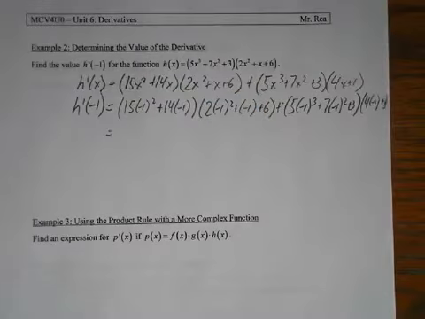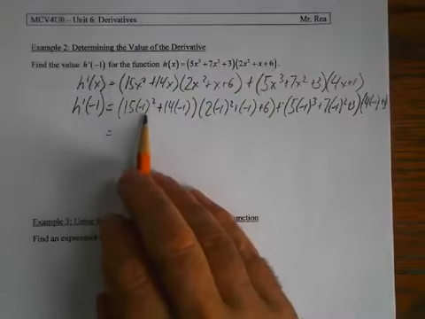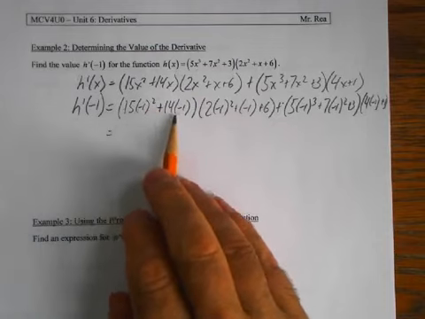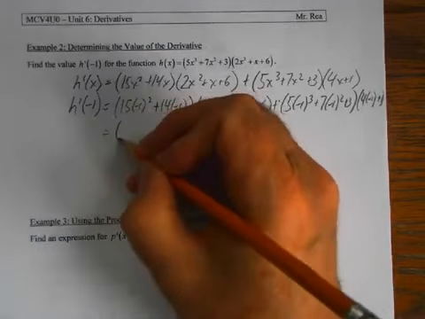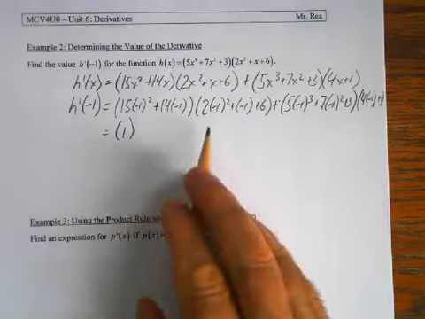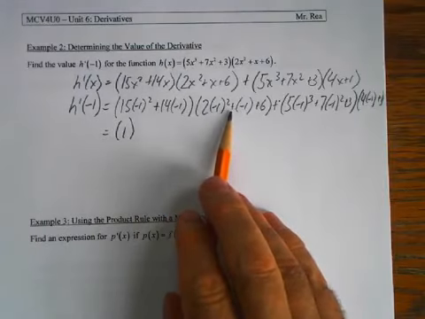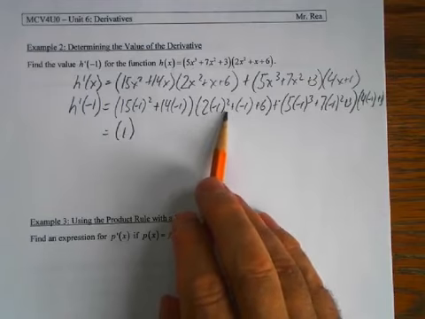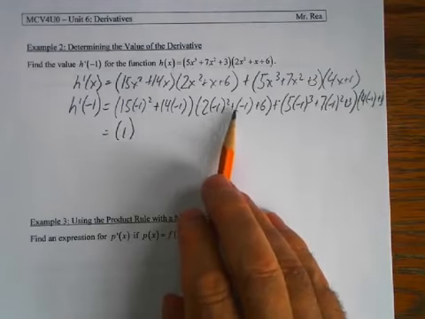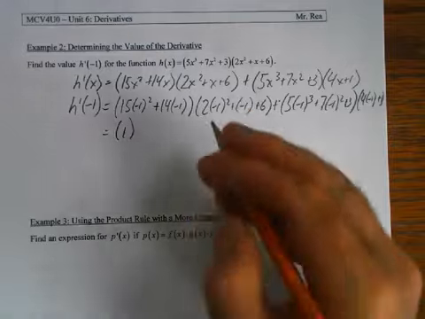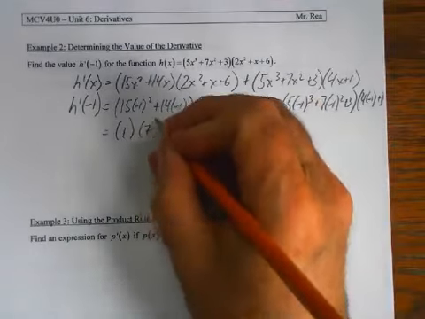Okay, so when I simplify this, that's a 15 minus 14, so that's a 1 in the first set of brackets. This would be 2 minus 1 plus 6, so that's going to be a 7.